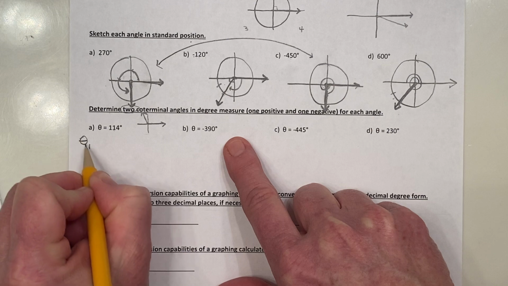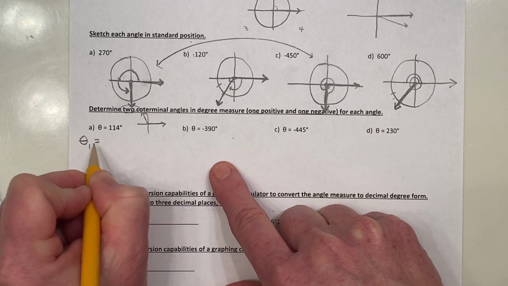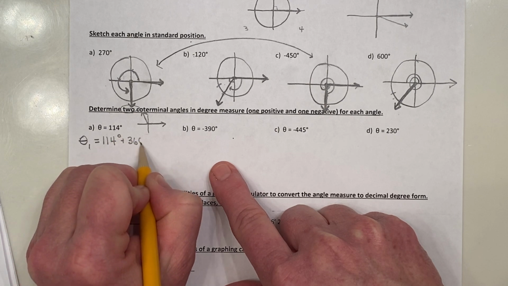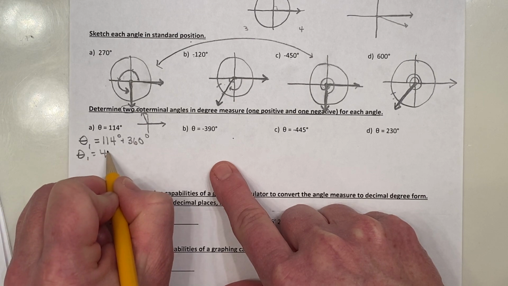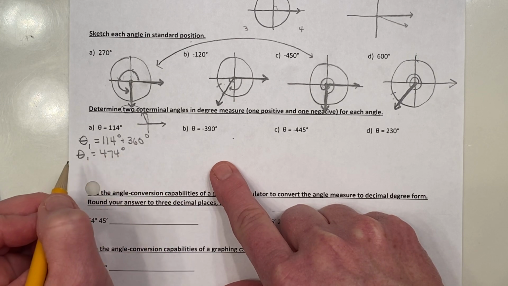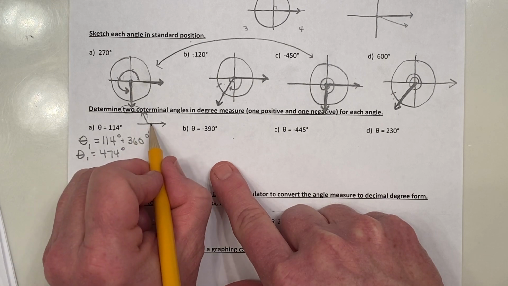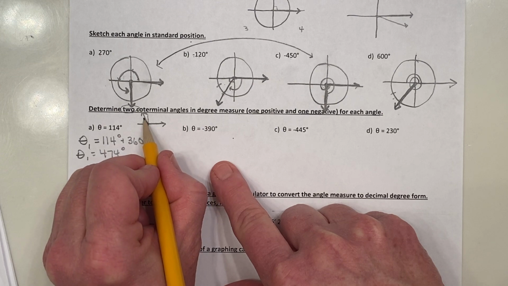I'm going to say theta subscript 1, one of my answers, is equal to 114 degrees plus 360 degrees. So doing that computation, I get 474 degrees. So if I were to sketch an angle from standard position of 474 degrees, I'd have to go around 360 and 114 more.